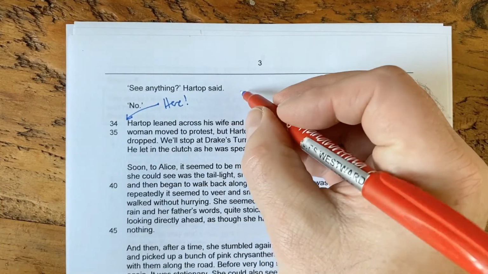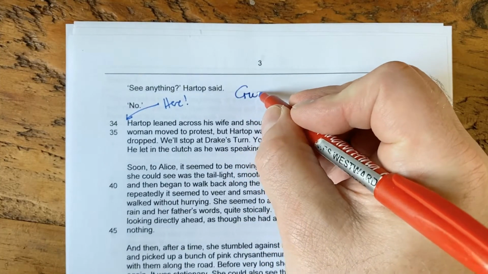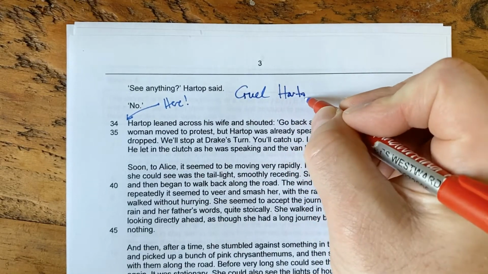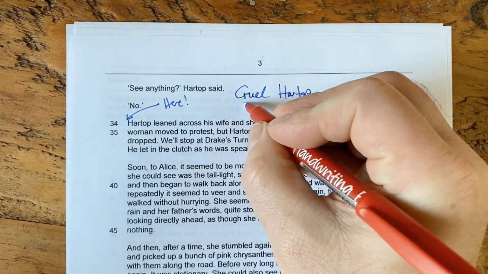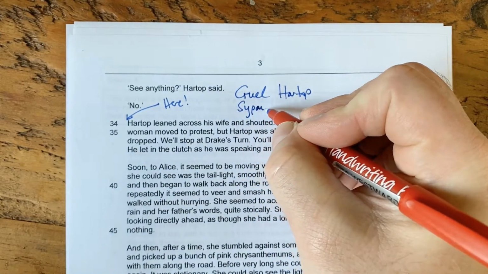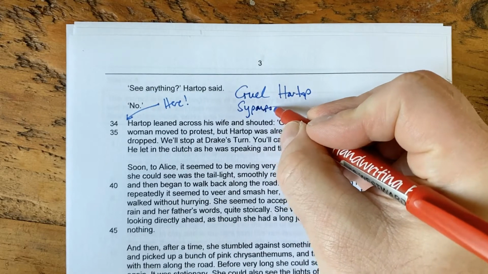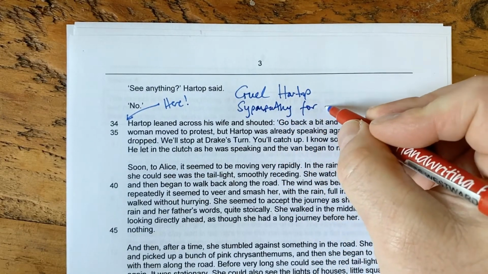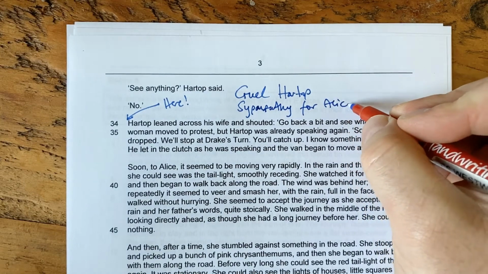Now at the top of my extract, or the part that I'm looking at, I'm going to write down the things that I have to focus on in the question so that I can't possibly get this wrong. So this is the cruelty of Hartop and the sympathy for Alice. Now I've anchored my thinking, and every time I can find something relevant to that, I'm going to highlight it in yellow in the passage.